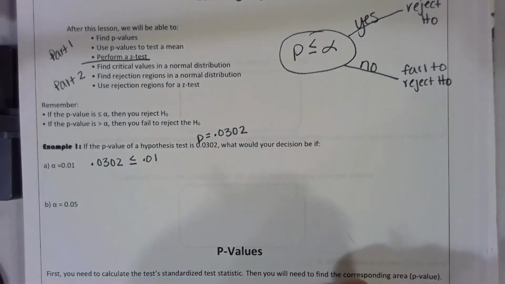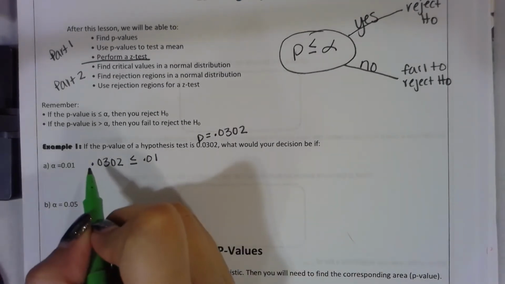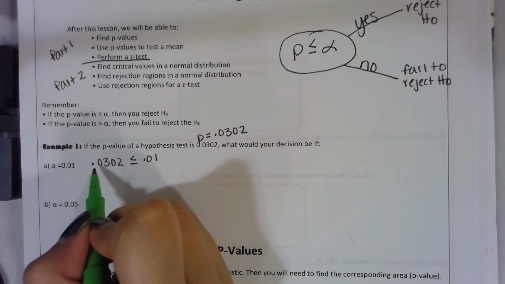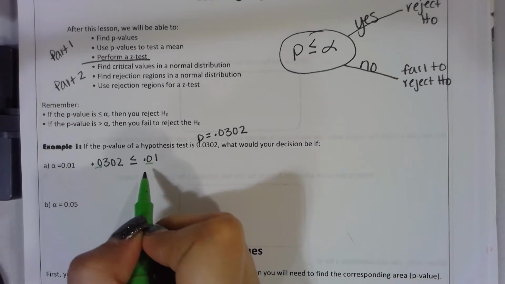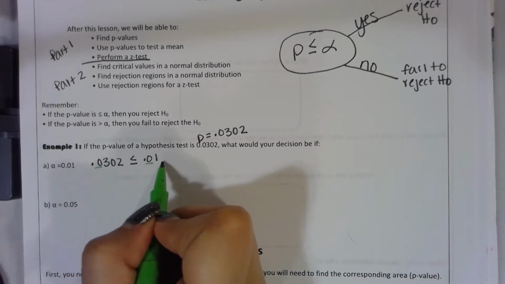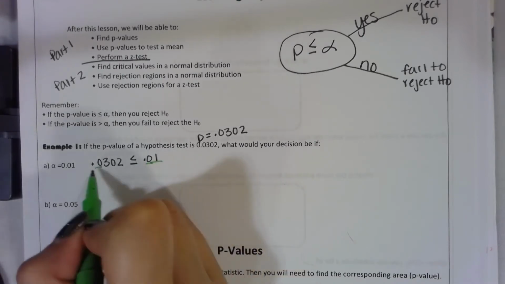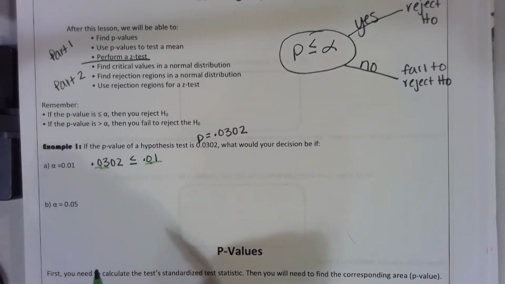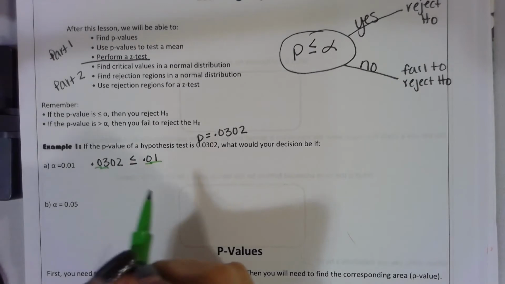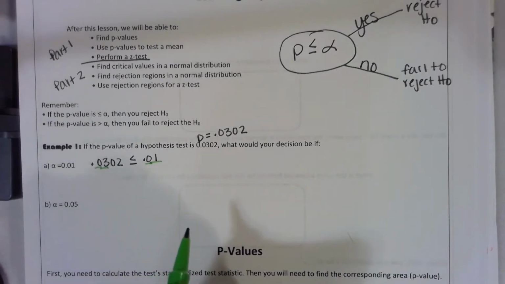This is where your question comes in handy. 3 is greater than 1, so this is going to be a no. So we're going to fail to reject the null hypothesis. Bam, simple as that. This told us that the null hypothesis was not rejected.